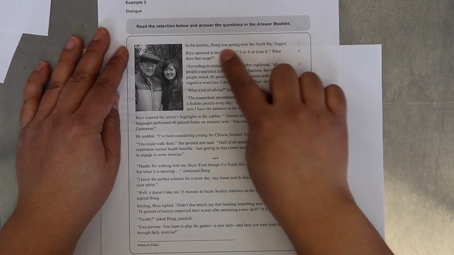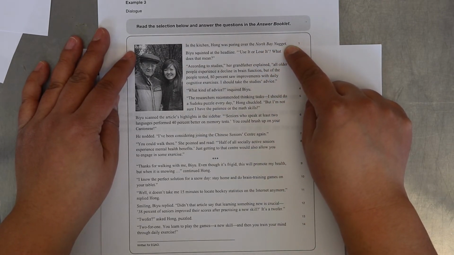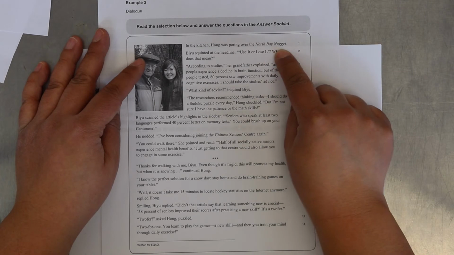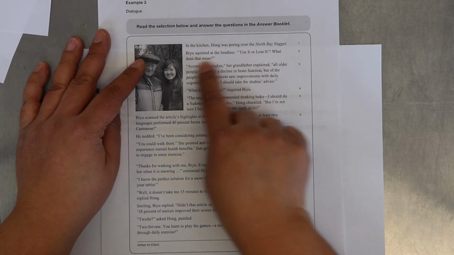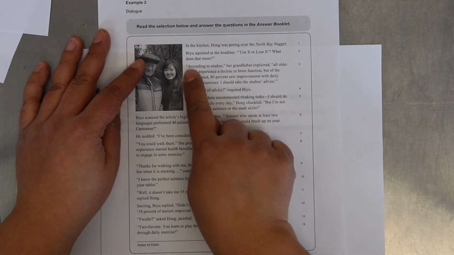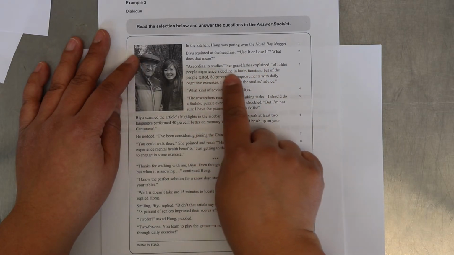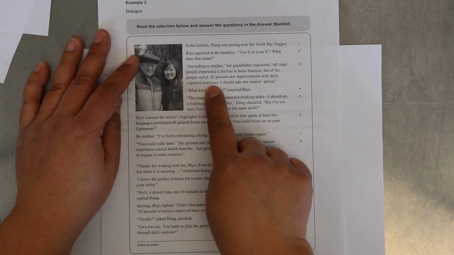In the kitchen, Hong was poring over the North Bay Nugget. Biu squinted at the headline, "Use it or lose it." What does that mean? According to studies, her grandfather explained, all older people experience a decline in brain function, but of the people tested, 80% saw improvements with daily cognitive exercises.